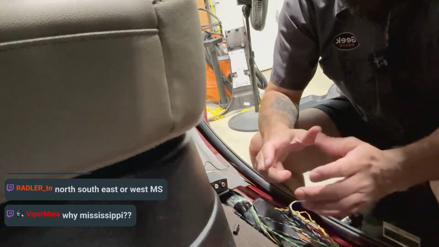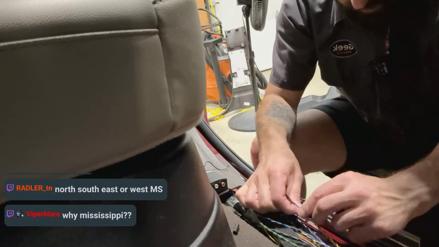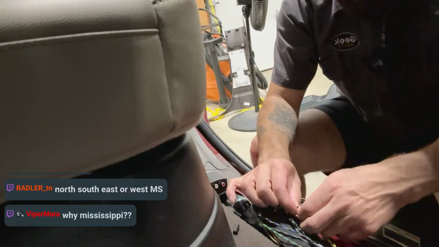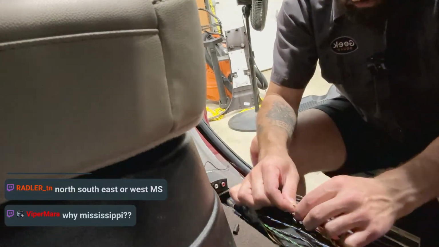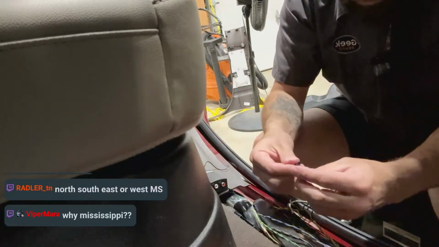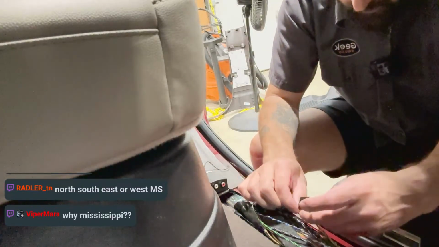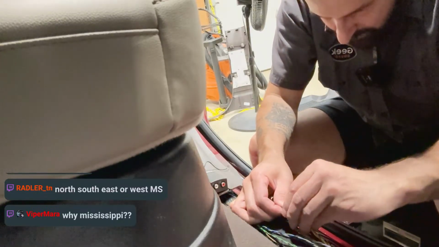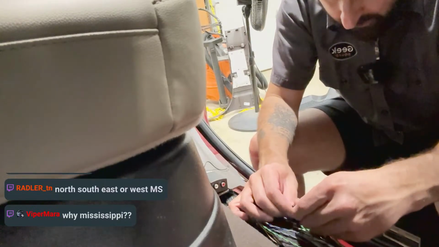Strip a little bit, and then you're supposed to split the wire in half and then feed your new wire through it. That's like a proper military splice, but like I said earlier, it's not crucial, okay? As long as it's grabbing the signal, it's fine. It's easily fixable if we ever need to fix it, but we're not gonna need to fix it.